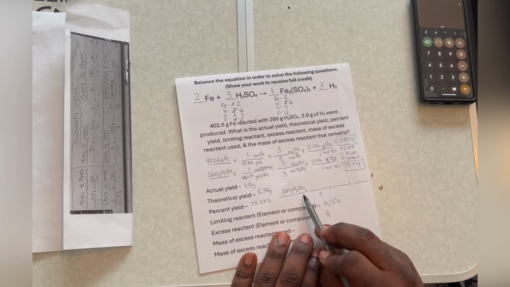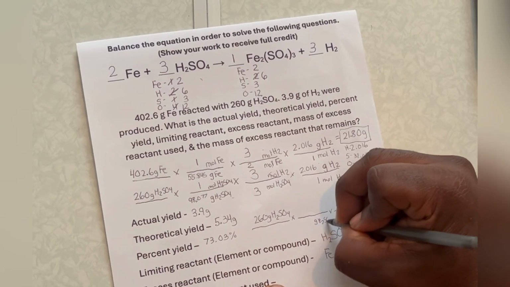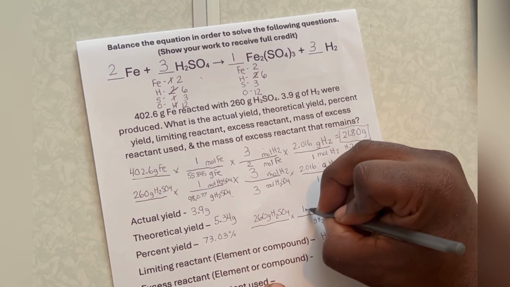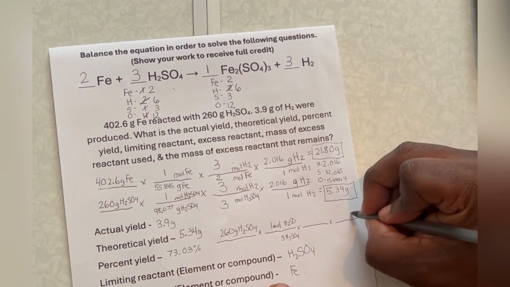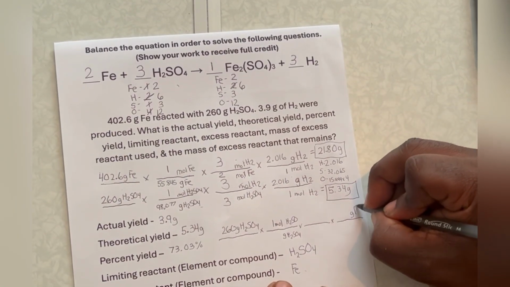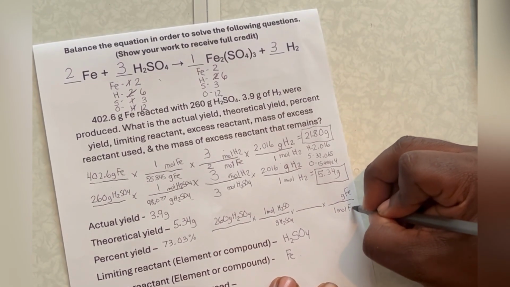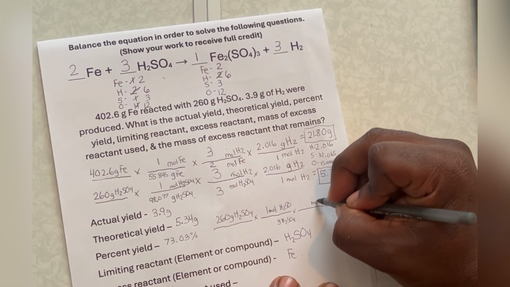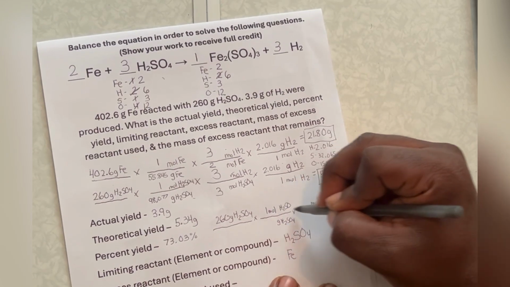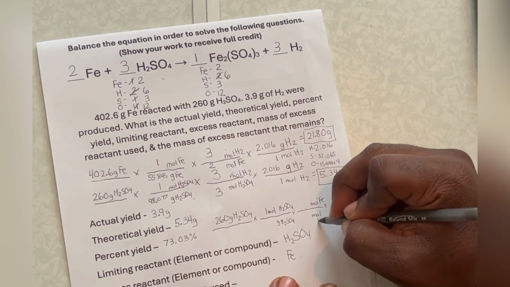So if I have grams of H2SO4 up here, that means down here I'm gonna have grams of H2SO4, which means at the top I'm gonna have 1 mole of H2SO4, and I'm looking for grams of Fe because that's my excess reactant. So at the bottom I'm gonna have 1 mole of Fe. So that means diagonally right here at the top I'm gonna have mole of Fe. And then diagonally at the bottom I'm gonna have mole of H2SO4.